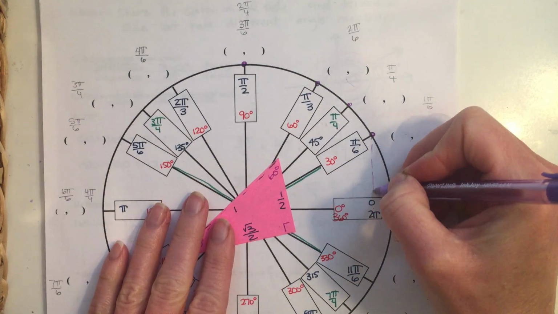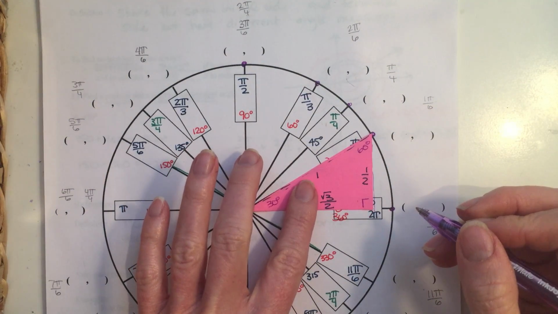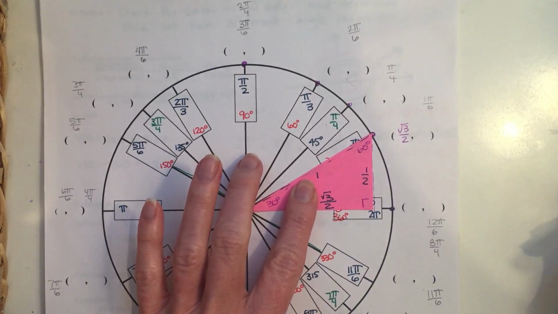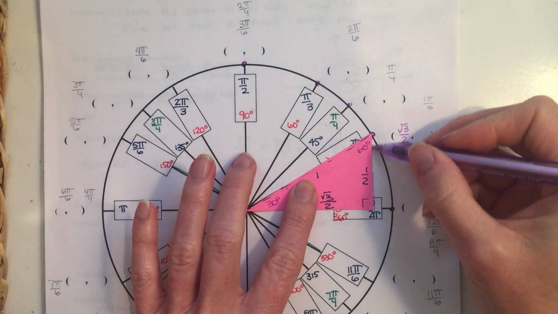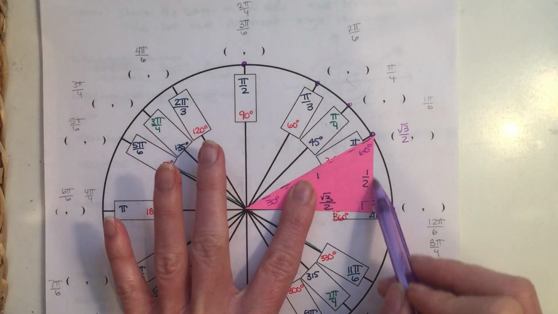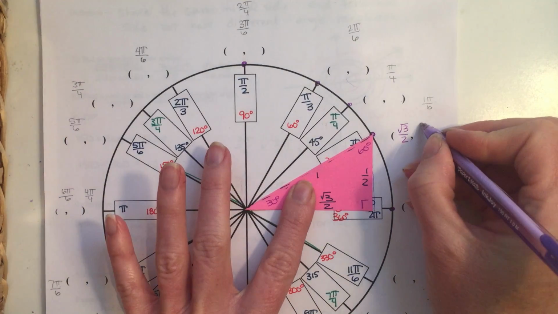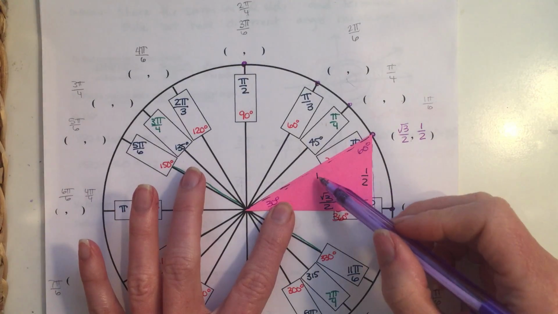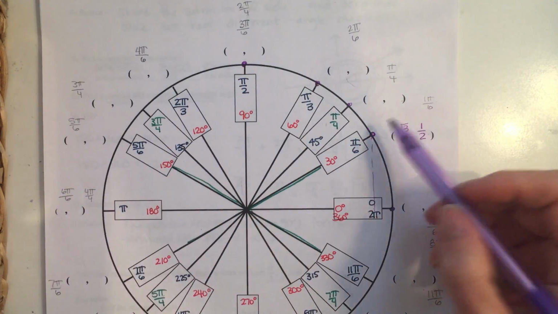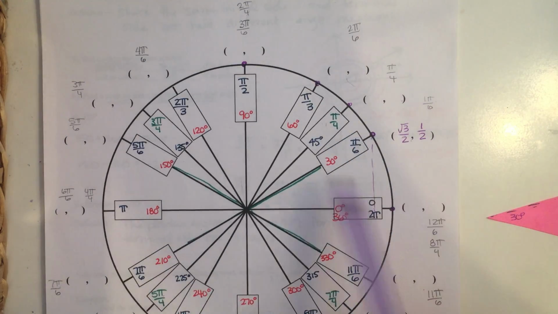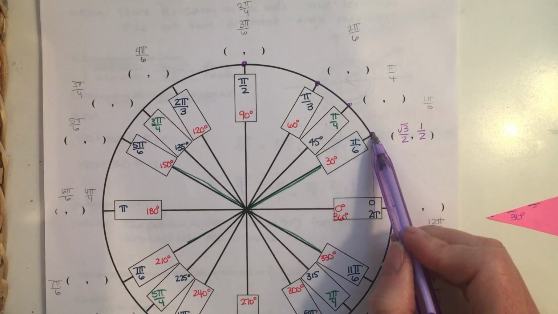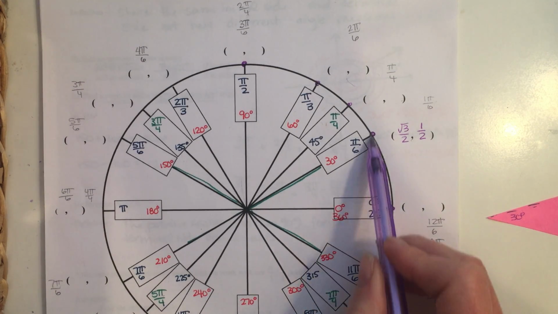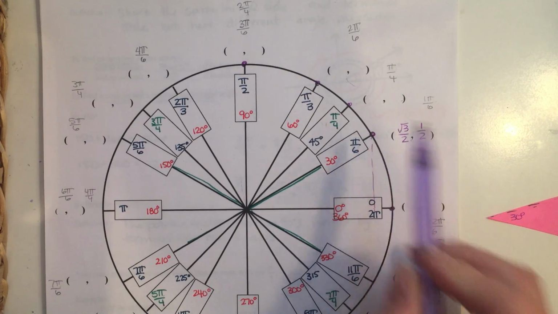So to get to this coordinate, I am rad 3 over 2 units on the x-axis, and I am up on the y-axis 1/2 of a unit. My hypotenuse, which is a radius, is 1 unit. So this coordinate would be rad 3 over 2 units from the origin and up 1/2 unit from the origin.